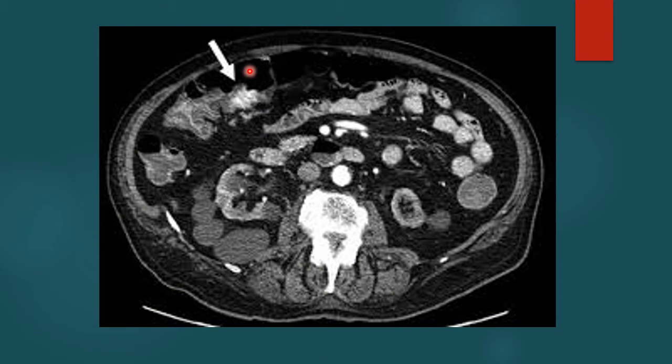Okay, this is another CT scan film. The CT angiogram is showing you bleeding into the lumen of the colon.